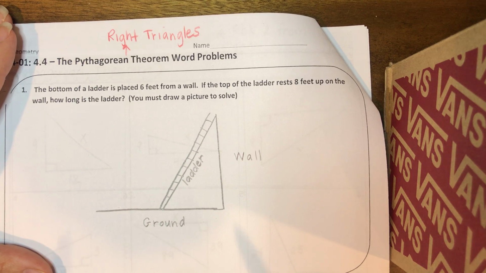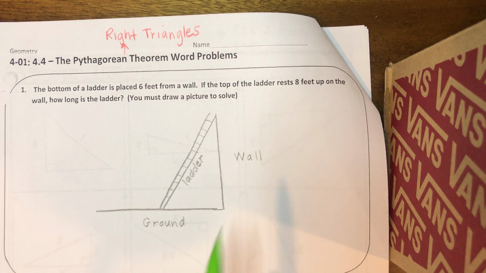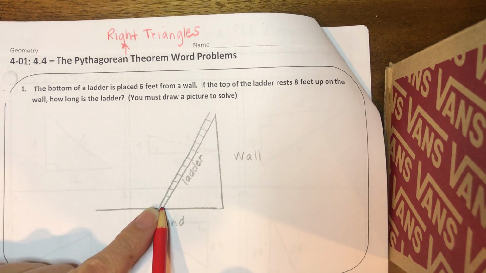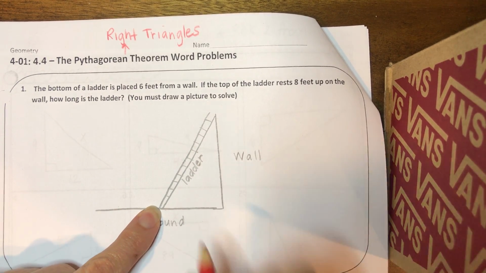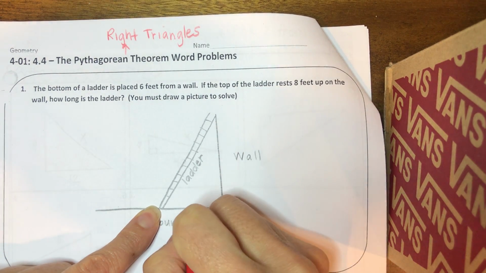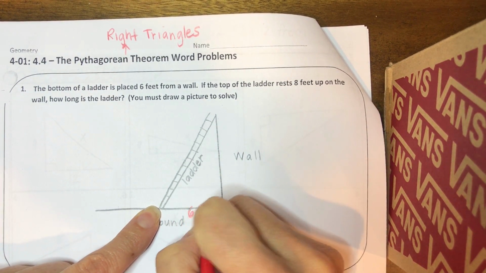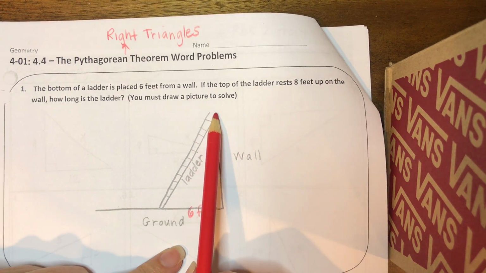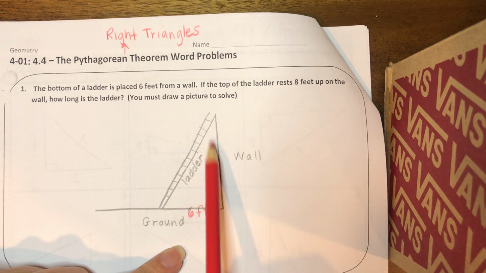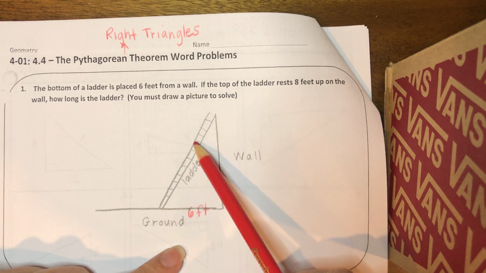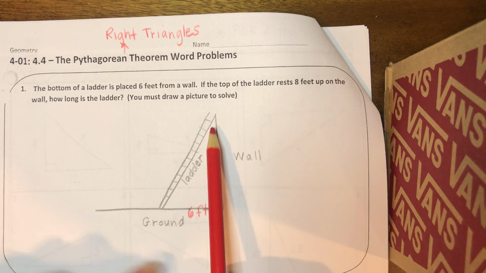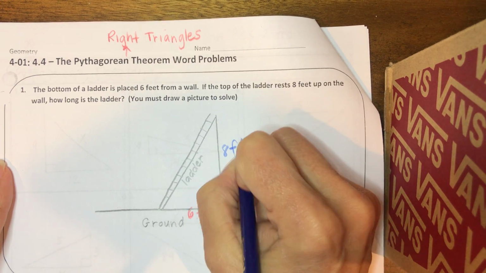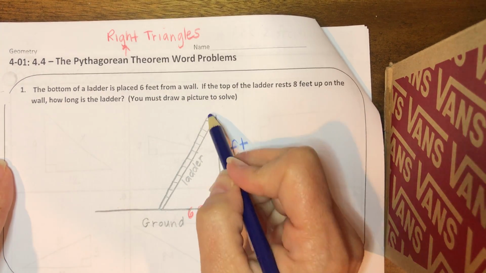All right. So now let's label the dimensions that they gave us. They told us that the bottom of the ladder, so here's the bottom of the ladder, it's 6 feet from the wall. So this is 6 feet. All right, 6 feet. It's saying the top of the ladder rests 8 feet up on the wall. It's not saying the ladder is 8 feet, it's saying it's up 8 feet on the wall. So this length is going to be 8 feet. That's how far it is up on the wall.